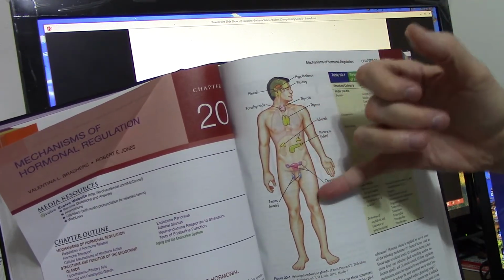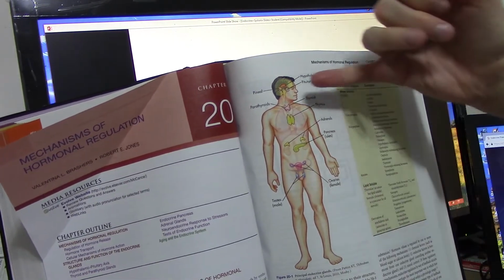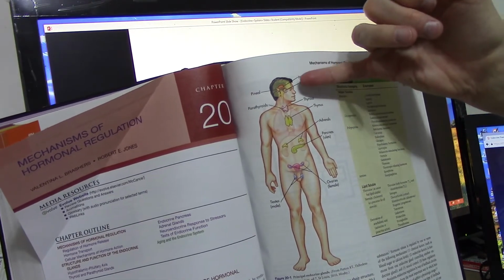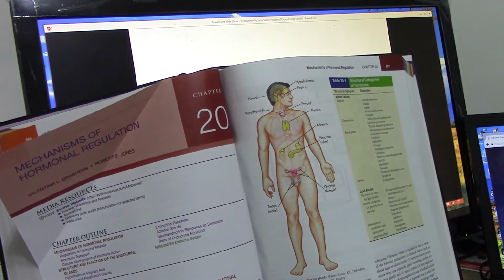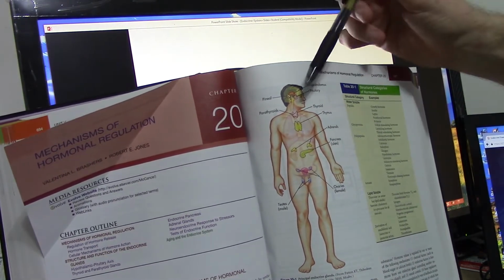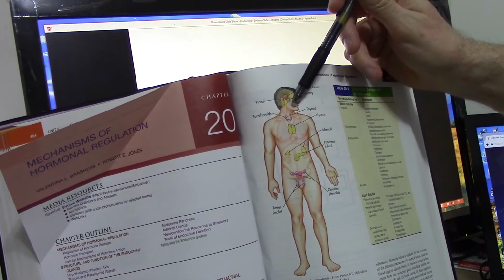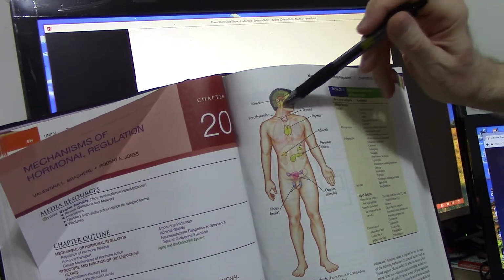Because all of this activity, or the majority of it, is triggered off of activity from the hypothalamus to the pituitary. And before we go any further, just stop and ask yourself for a moment. Where is the hypothalamus and the pituitary located? It's right in the middle of the brain.